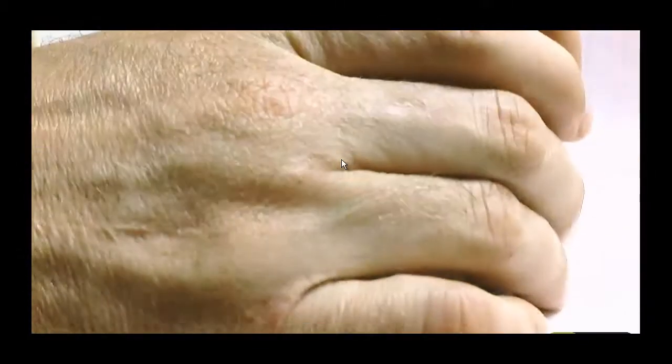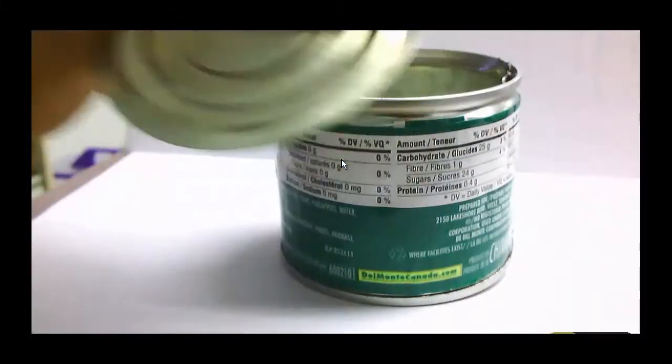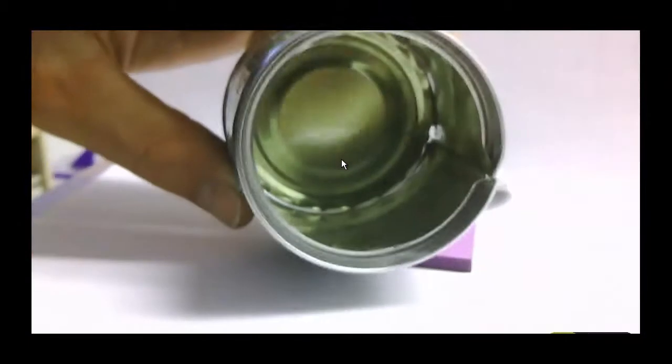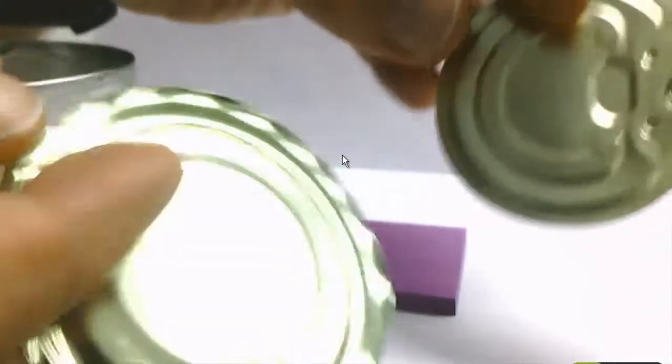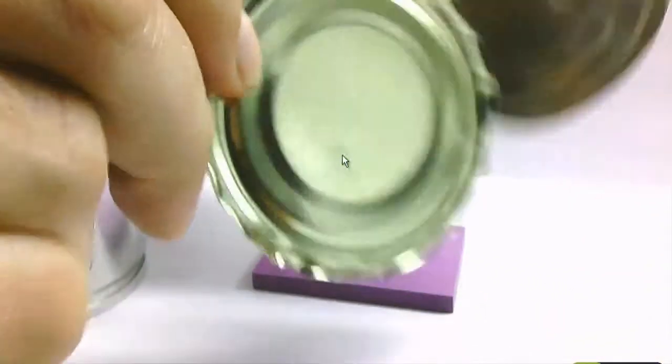All right, I'm going to go ahead and open this can. All right, so I got the lid off. Okay, now we can look inside. There's two of these, basically about the same size.